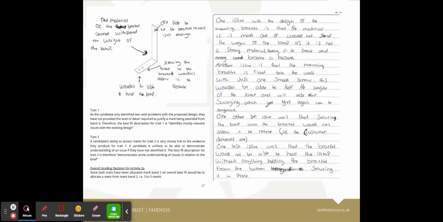The key things they haven't added: they've not included anything to do with dimensions. They haven't added anything to do with corrosion of the materials. They haven't added anything to do with the process being difficult. So those 3 things would then have allowed them to access that top mark band.